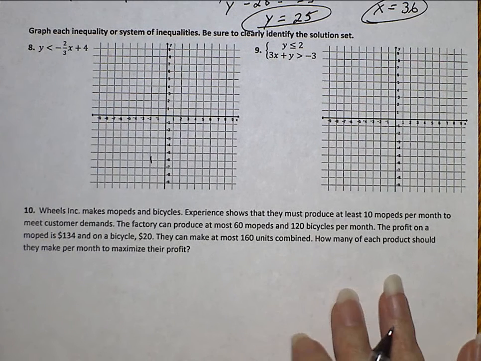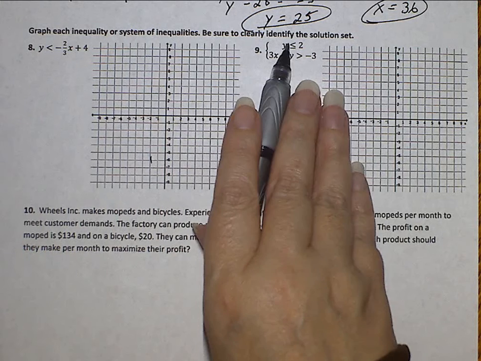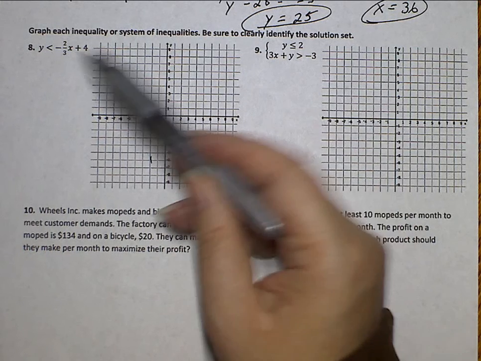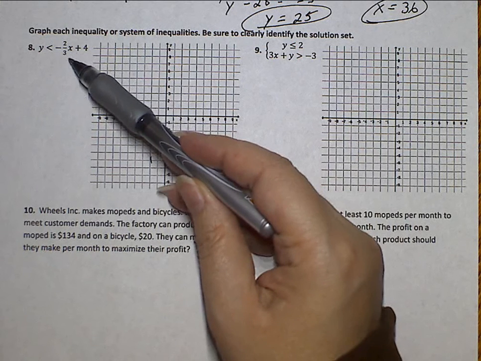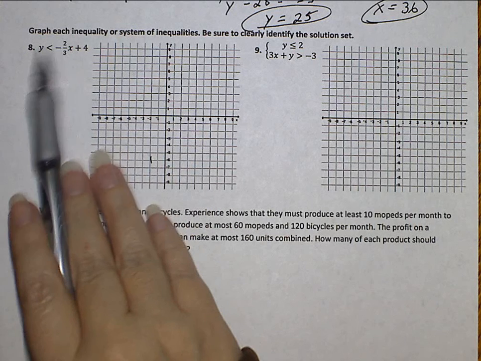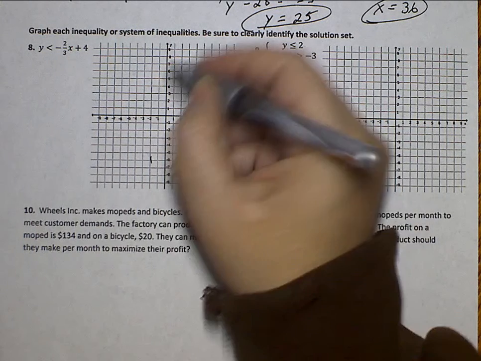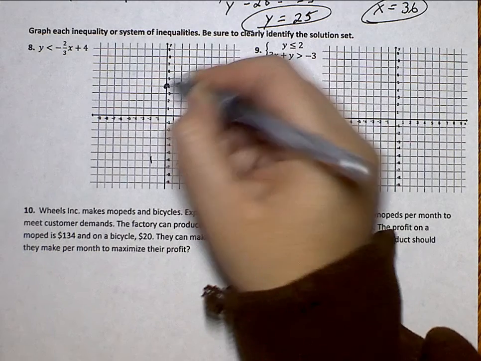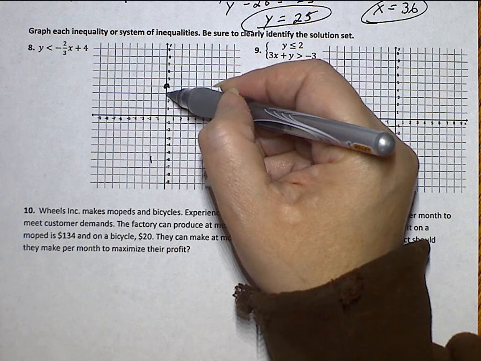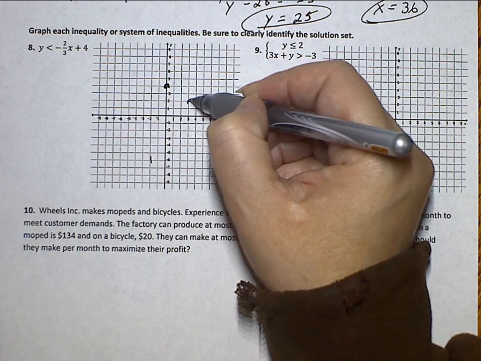Alright, to graph the inequalities, be sure to clarify the solution set. So the first thing I have to do is graph the boundary, y equals negative 2/3 x plus 4. So I have to go to 4 and make a dot, and it says to go down 2, so I'm going to go down 1, 2, and I'm going to run 3, 1, 2, 3. Go down 2, run 3.